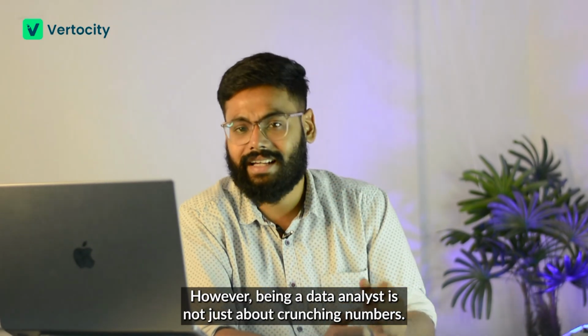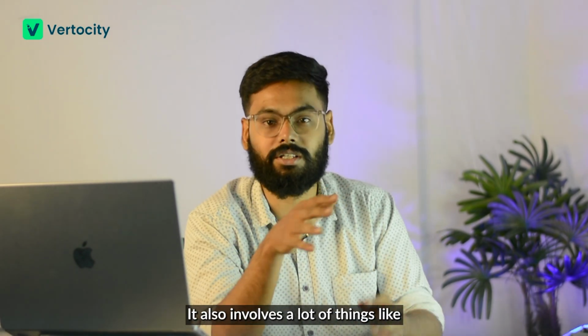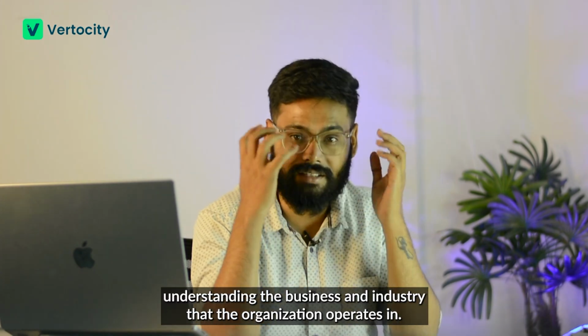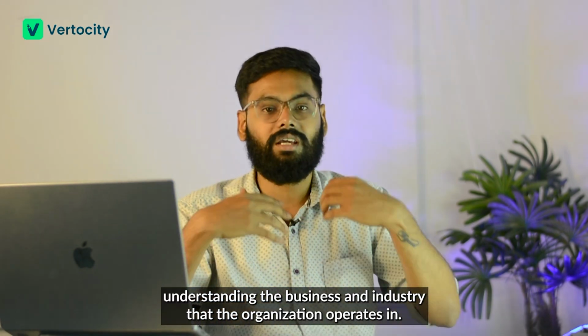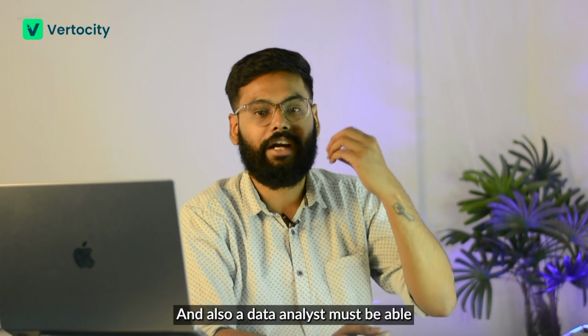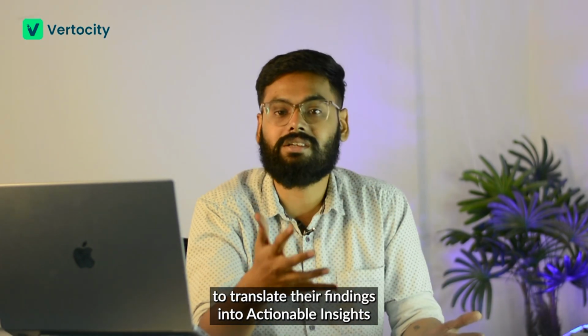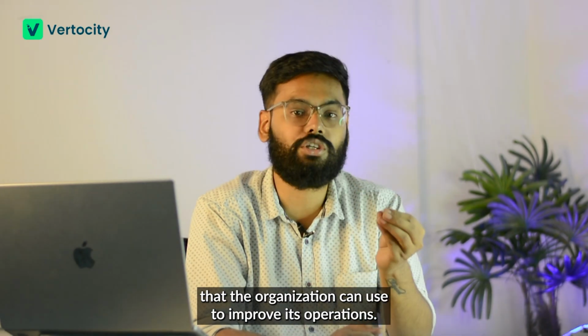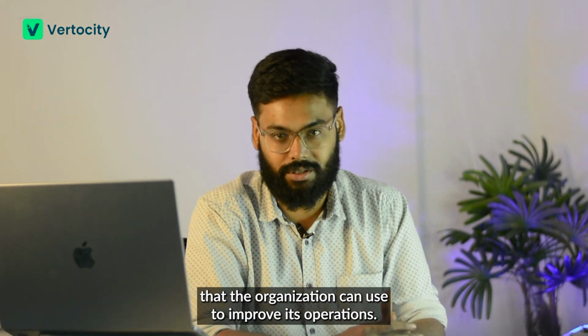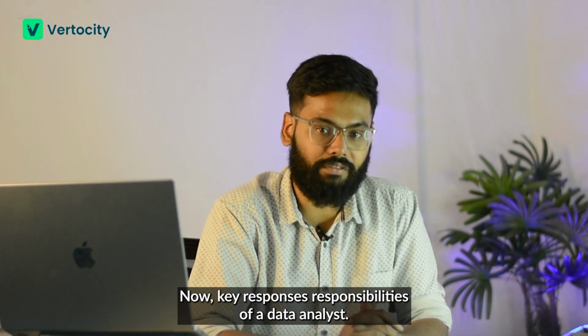However, being a data analyst is not just about crunching numbers. It also involves a lot of things like understanding the business and industry that the organization operates in. And also, a data analyst must be able to translate their findings into actionable insights that the organization can use to improve its operations. Now, key responsibilities of a data analyst.